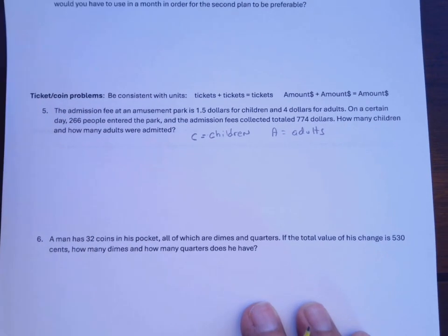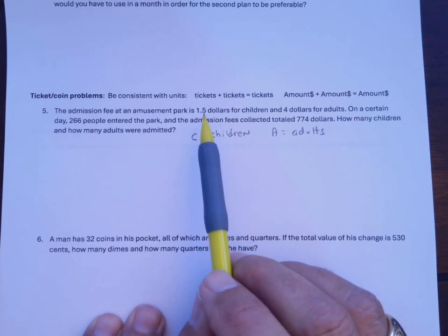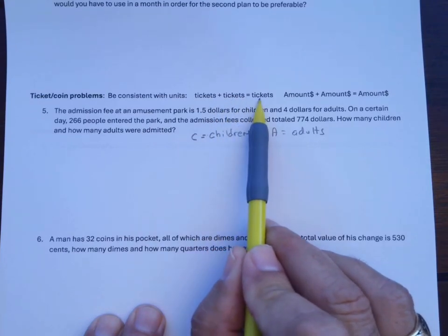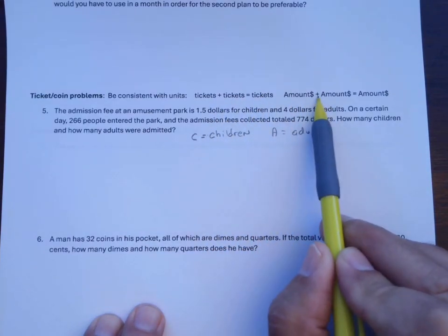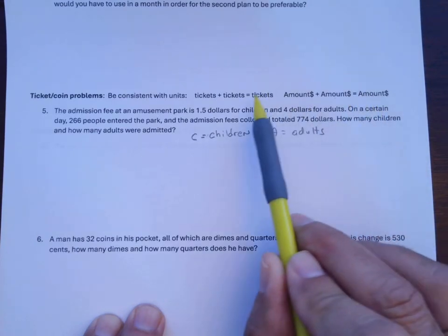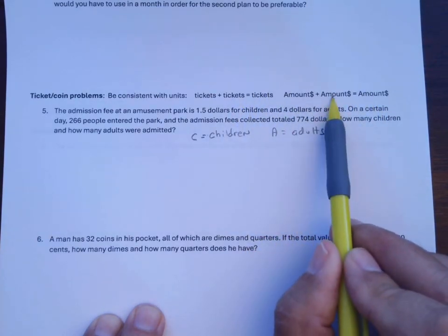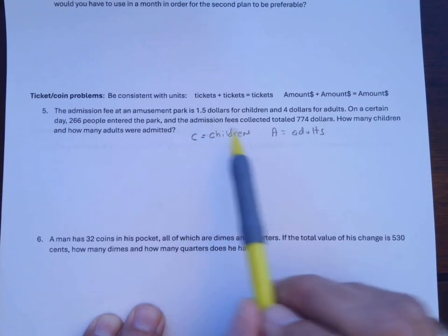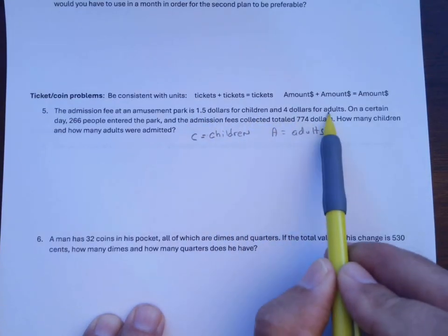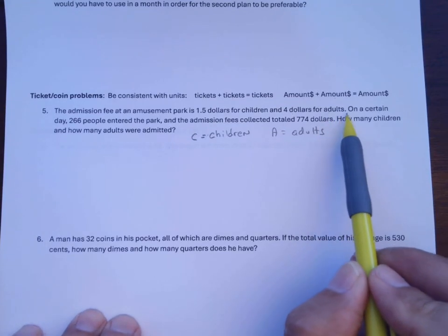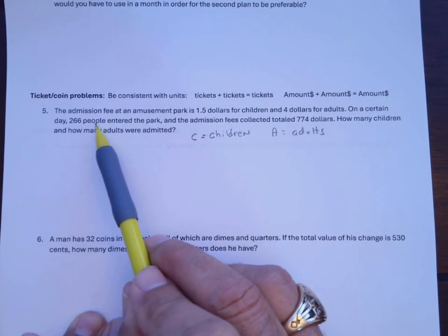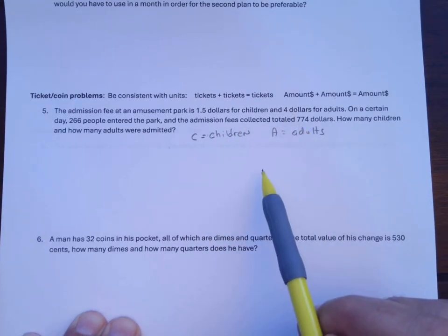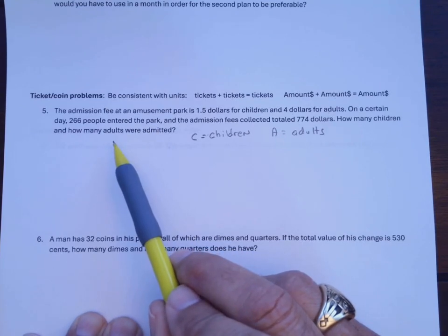The coin problem is similar. Okay, the key thing here is you've got to keep like things together. For example, tickets plus tickets will equal a total number of tickets. The amount of money plus the amount of money will equal a total amount of money. You cannot mix quantities of tickets with amounts of money. So if you read this, admission fee at an amusement park is $1.50 for children and $4 for adults. Obviously, this is before inflation. On a certain day, 266 people entered the park, and the admission fees collected totaled $774. How many children, how many adults entered?